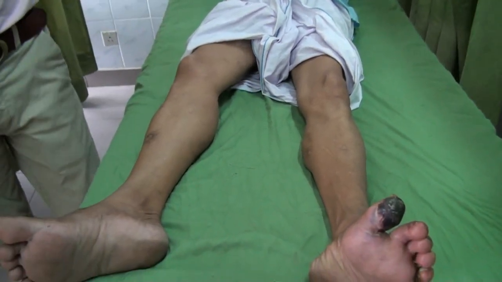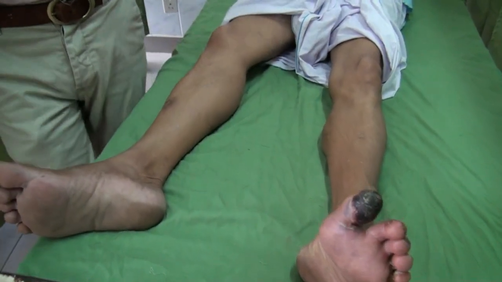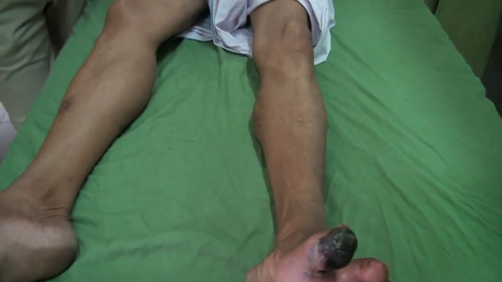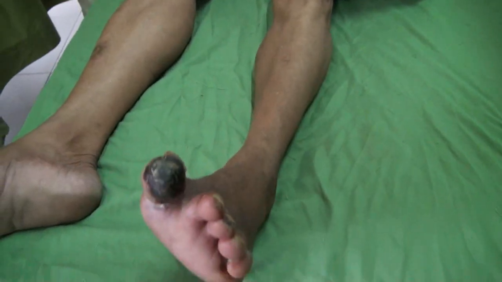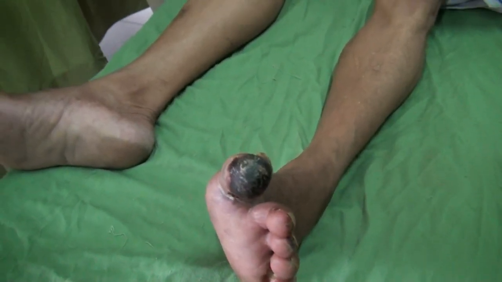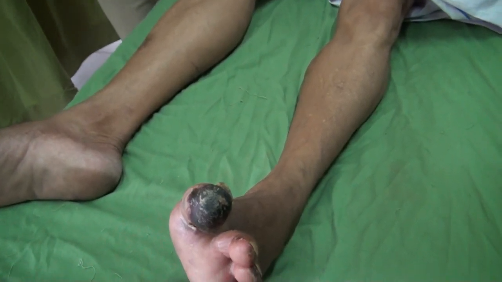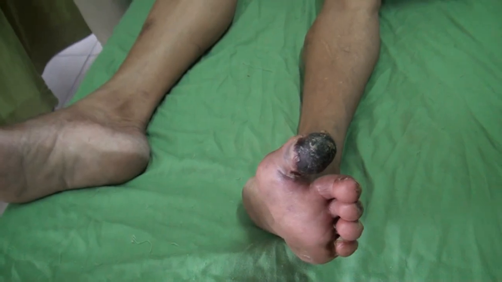And now I will take a brief history from him regarding his pain. So this patient has got nocturnal pain. There's pain in the toes. So all of this is suggestive of critical limb ischemia.